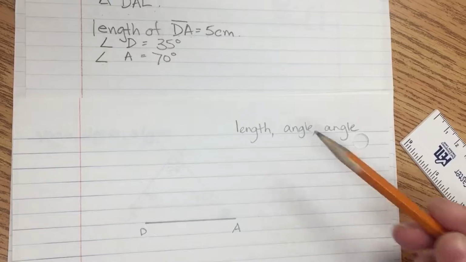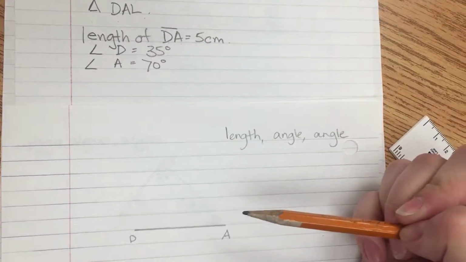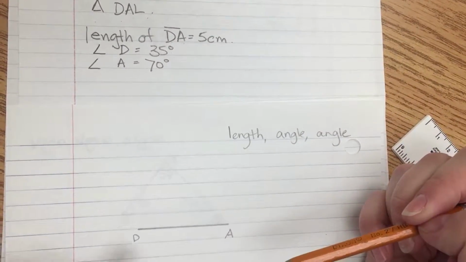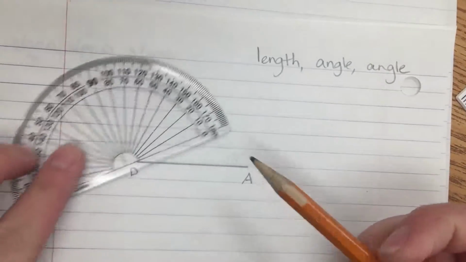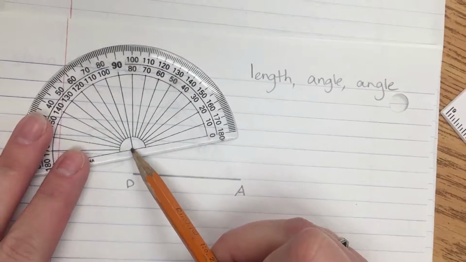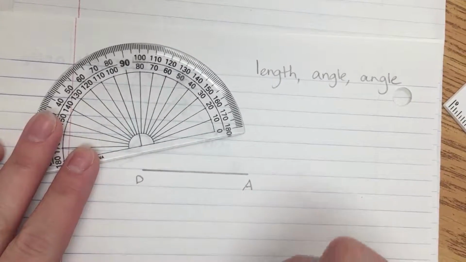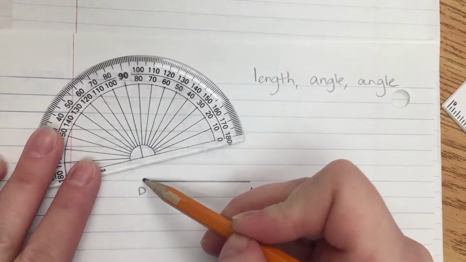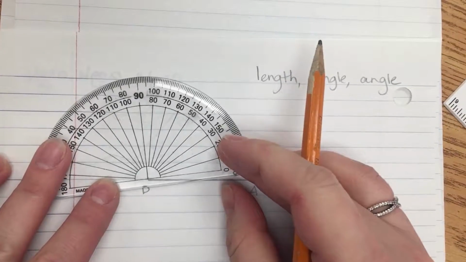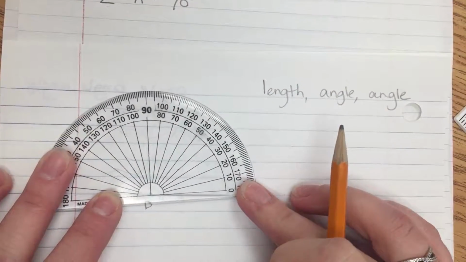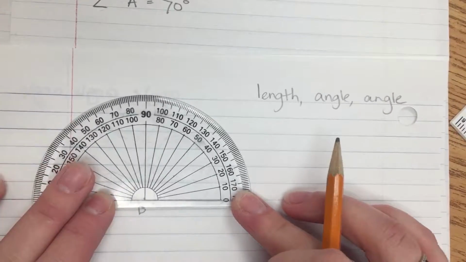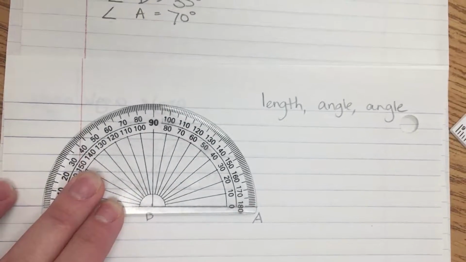The next thing we have to do is use one of the angle instructions. So I'm going to start with angle D. I go to the D mark that I put on my line, take my protractor, and make sure that the point where the lines meet goes onto the end of my line. I want to make sure that the bottom of my protractor is lined up with the line that we just drew so that our protractor is properly organized.